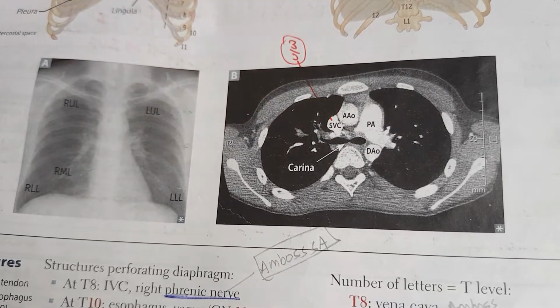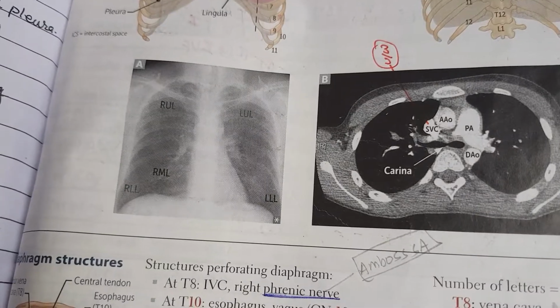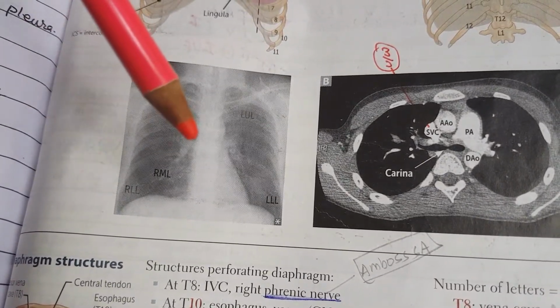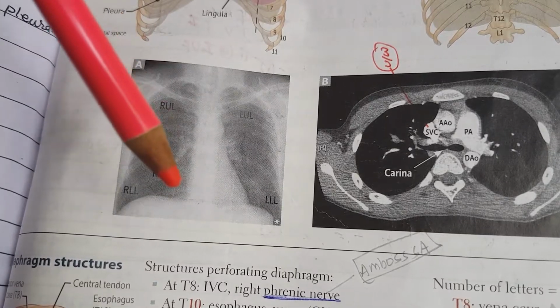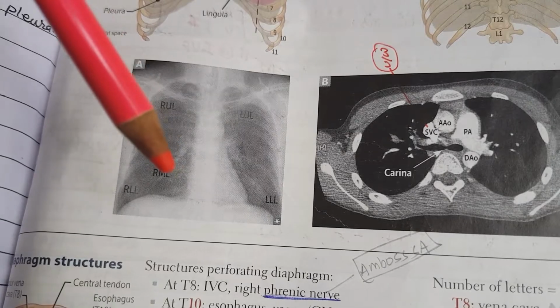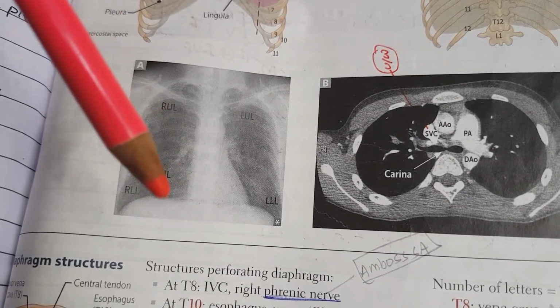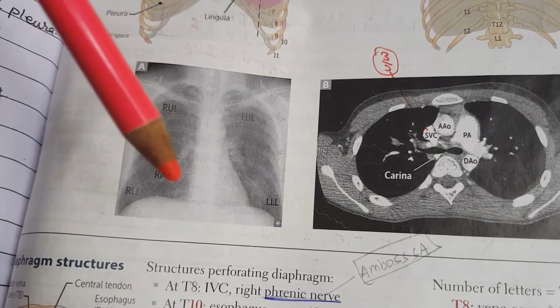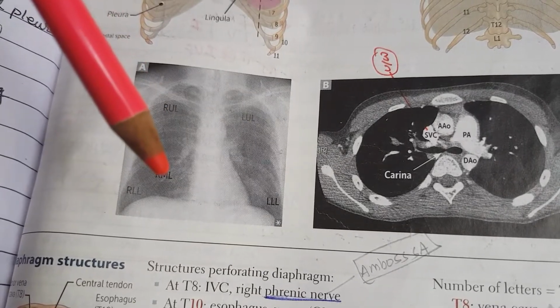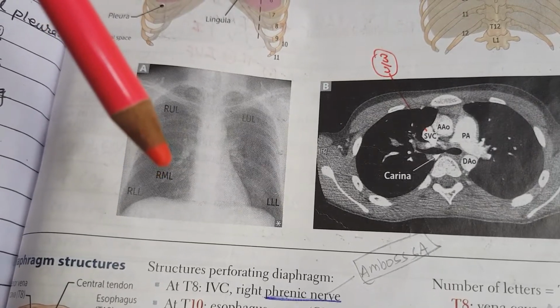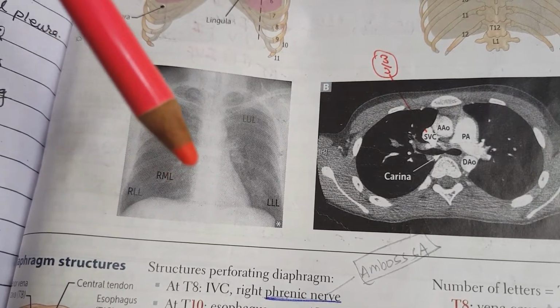Okay, here in this X-ray you can see that this area of the right border of the heart basically coincides with the right middle lobe. So sometimes it is also called Silhouette sign. If the right border of the heart is obscured because of opacity, then if the question asks you which lobe was involved, choose right middle lobe. Okay, because that is called Silhouette sign.